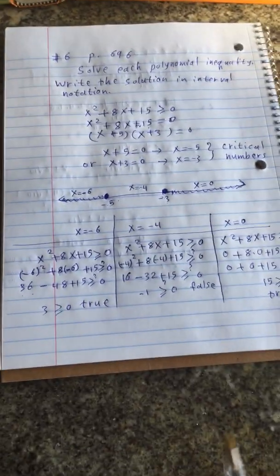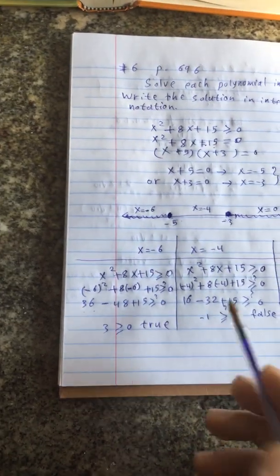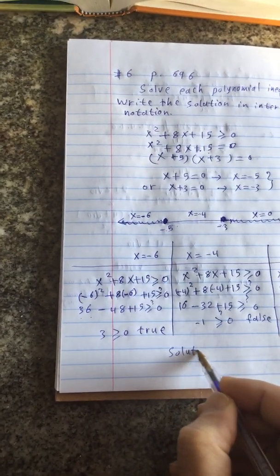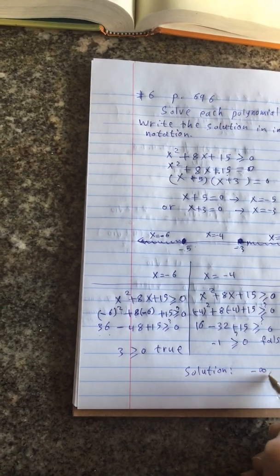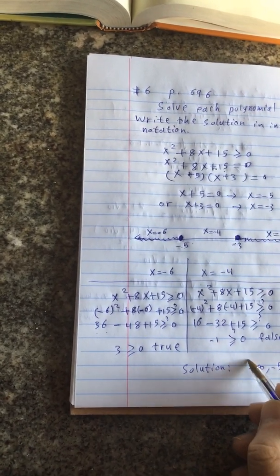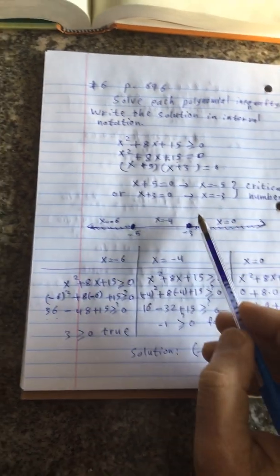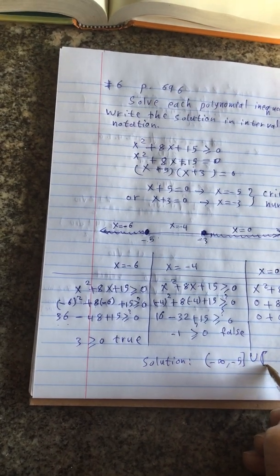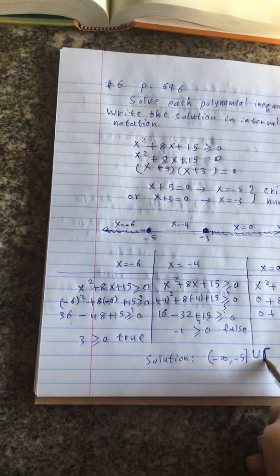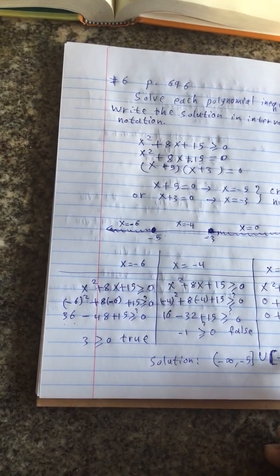Now write the solution set: this one union this one. So the solution is minus infinity to negative 5, bracket, union negative 3 to infinity, bracket. We put brackets here because we have closed circles. So negative 3 to infinity. This is the solution.